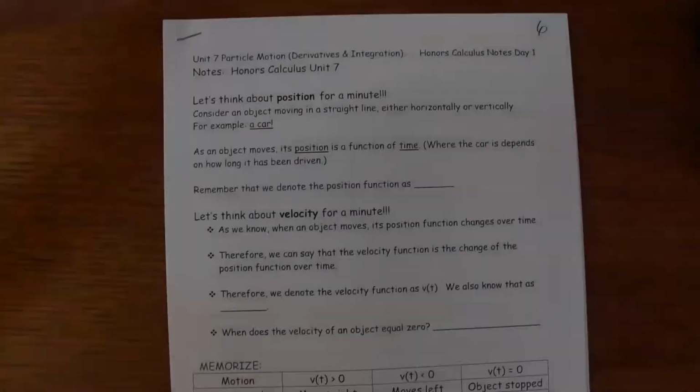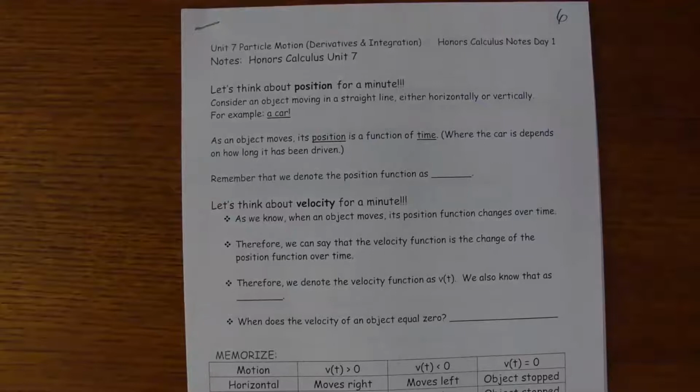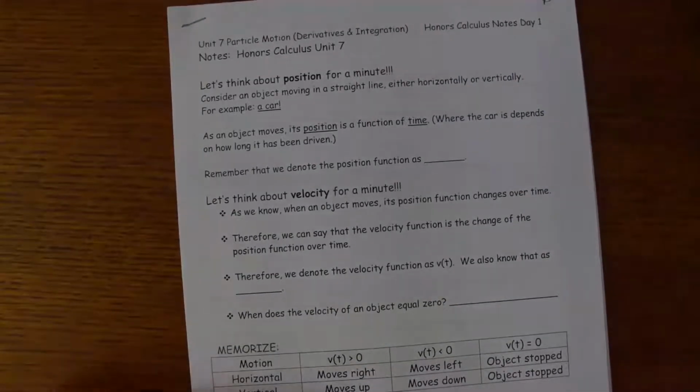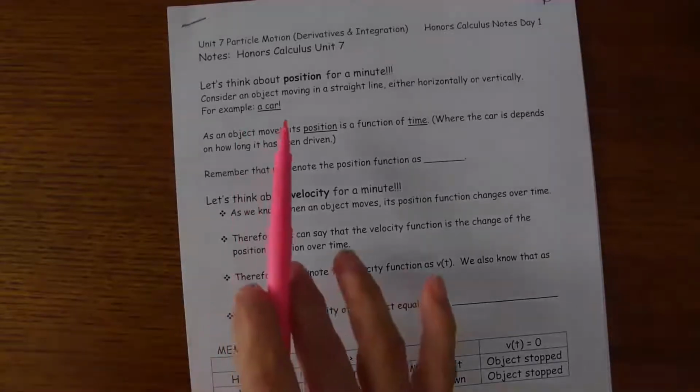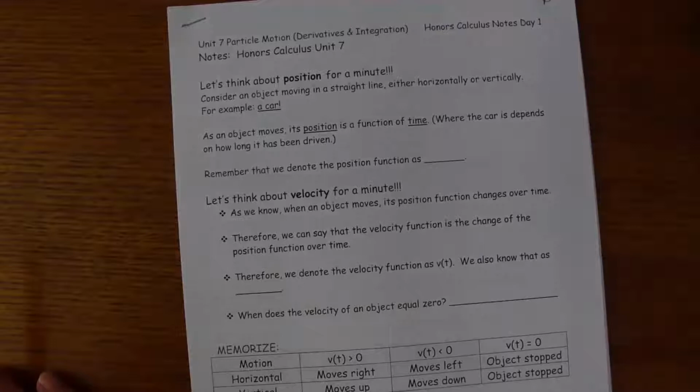This is Unit 7, particle motion using derivatives and integration. So let's start by thinking about position for a minute. Consider an object moving in a straight line, either horizontally or vertically. For example, a car. Y'all all drive your car down the road, right?